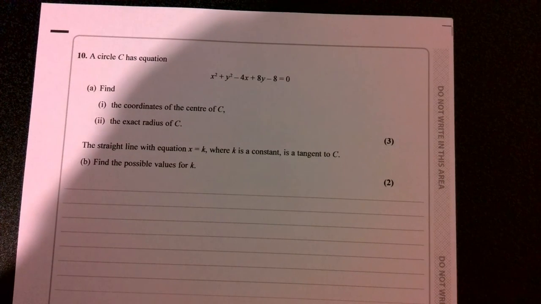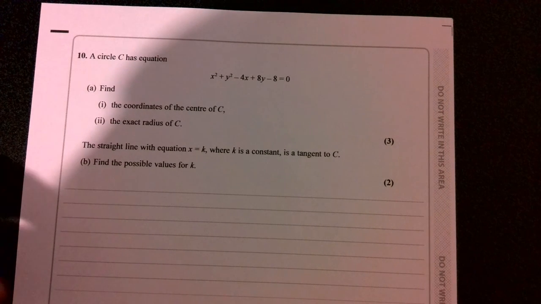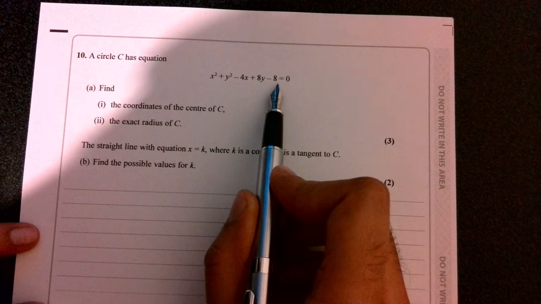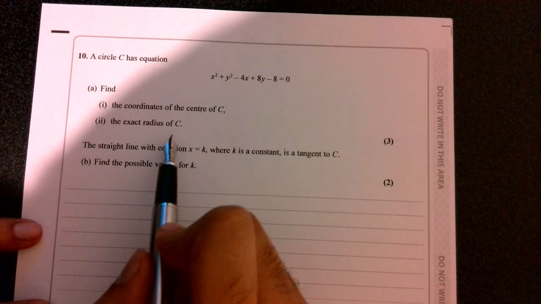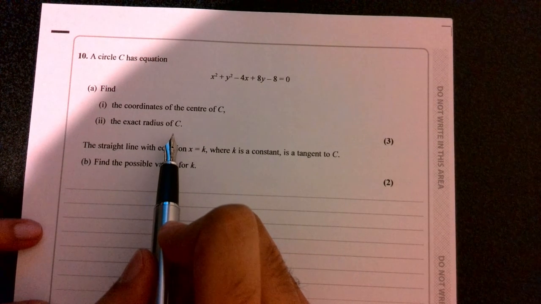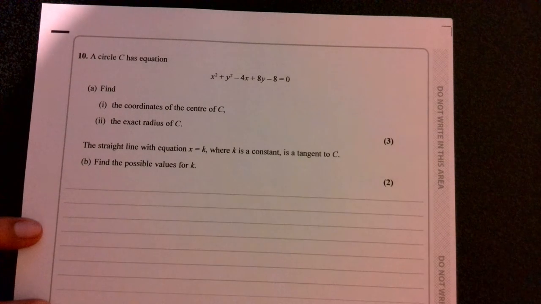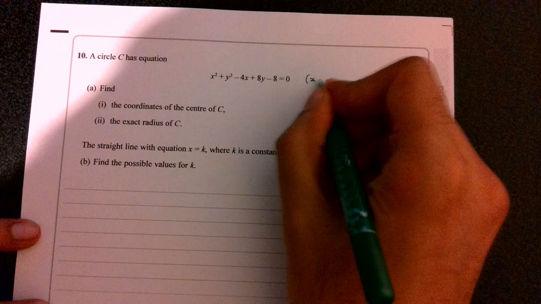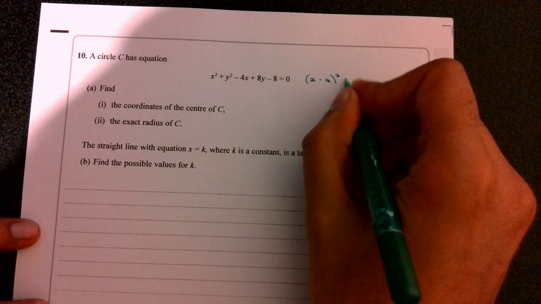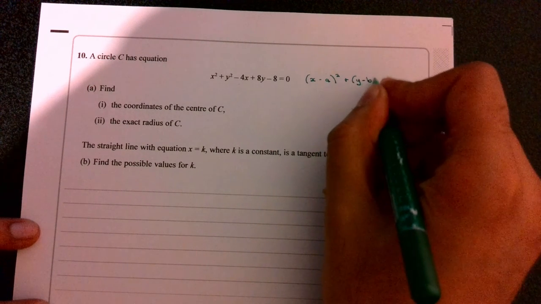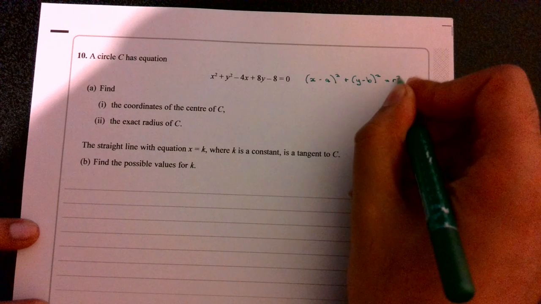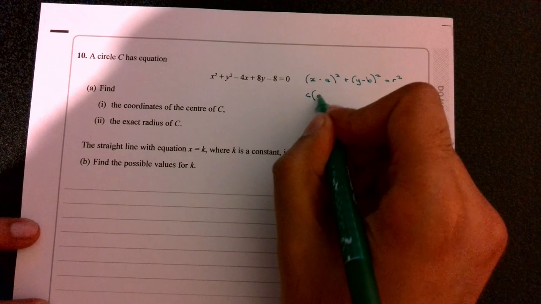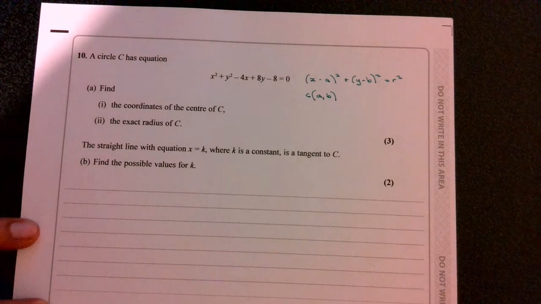Question 10. A circle C has equation x squared plus y squared minus 4x plus 8y minus 8 equals 0. We have to find the coordinates of the centre C and the exact radius of C. Well, an equation of a circle, I'll just write this down. That's of the form x minus a squared plus y minus b squared equals r squared. And the centre over here will equal a, b.